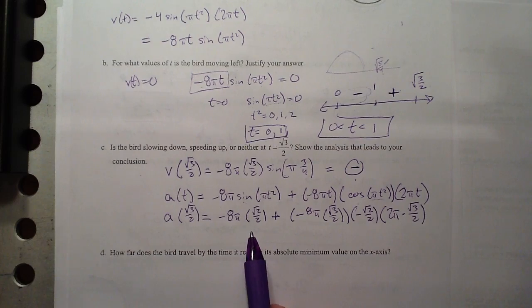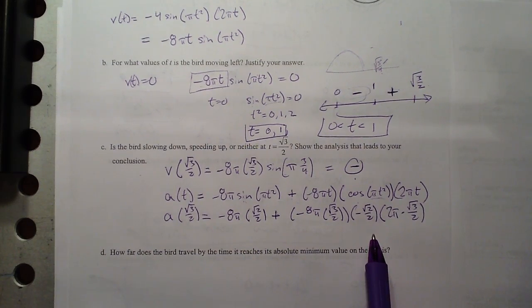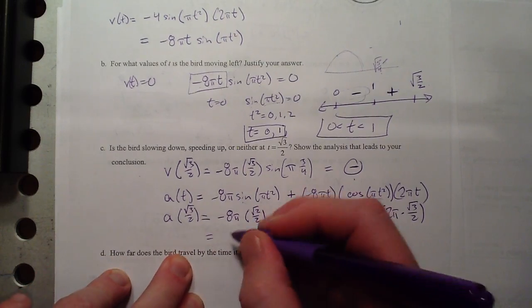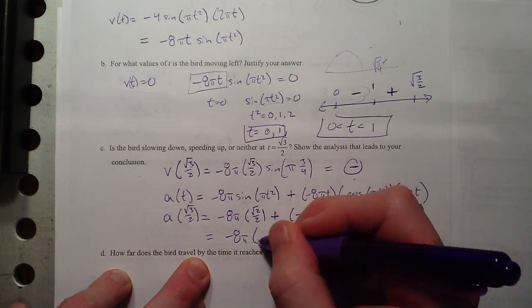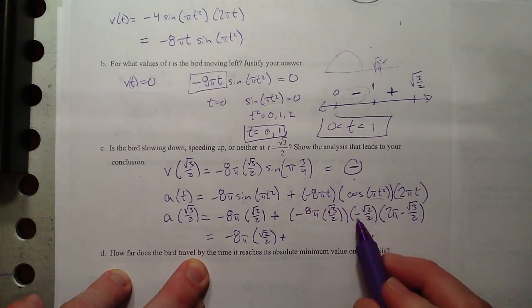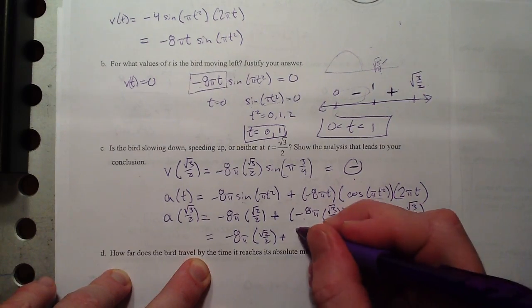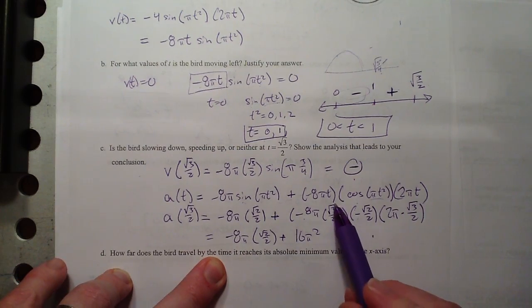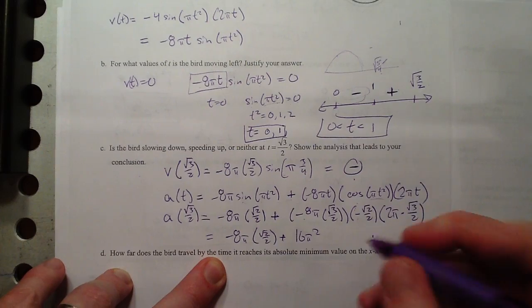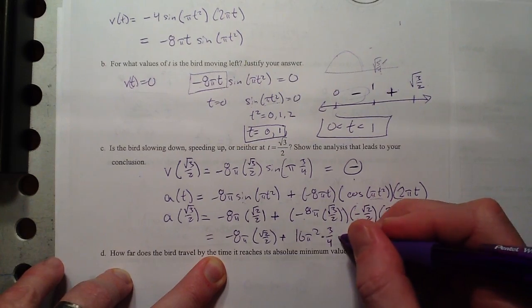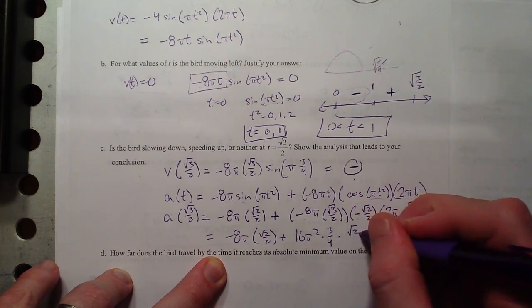Well, let's see. That's negative and this is positive. So I think we need to figure out which is bigger. And I think I can see it. See what you think. I think this is like negative 8 pi times the square root of 2 over 2. And then this is going to be negative times negative is positive. It's like 16 pi squared, which is also already quite a bit bigger than this. And then I have the square root of 3 over 2 times the square root of 3 over 2, which is 3/4 times square root of 2 over 2.